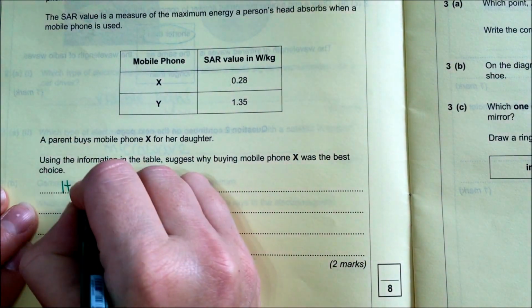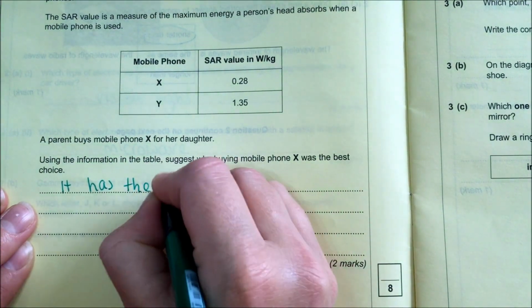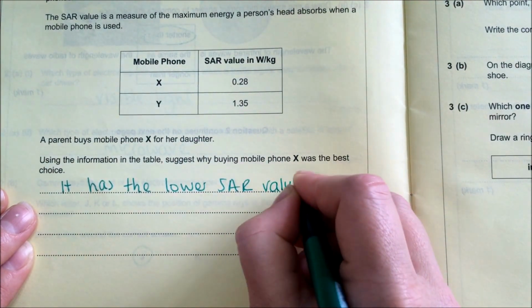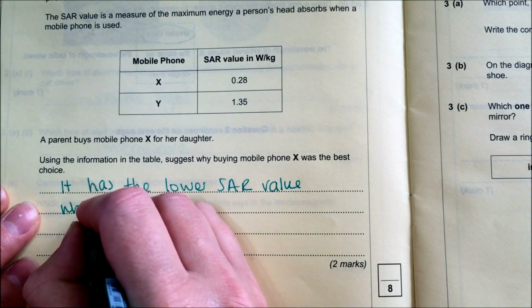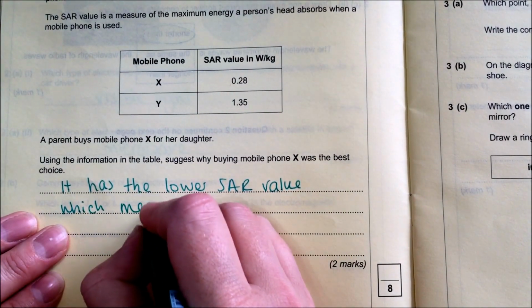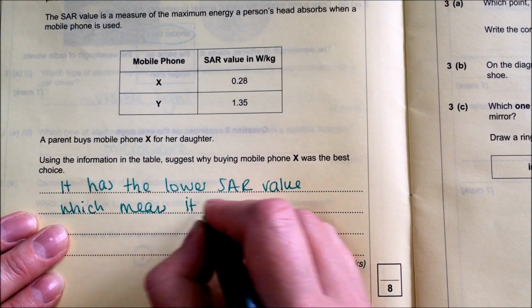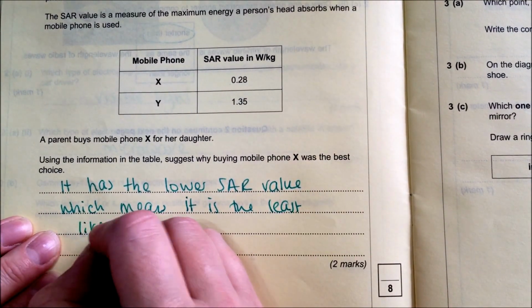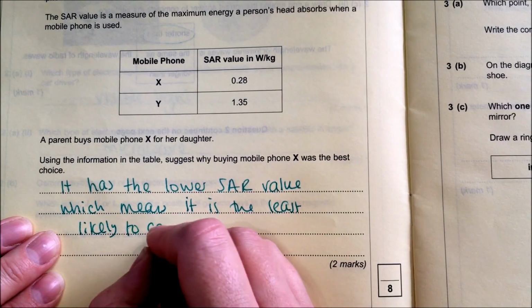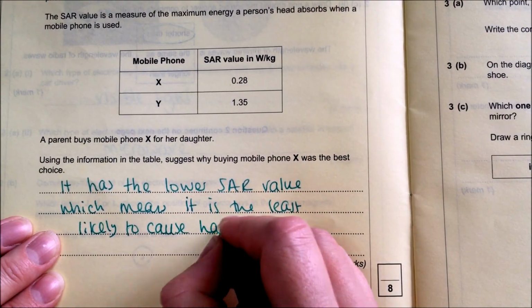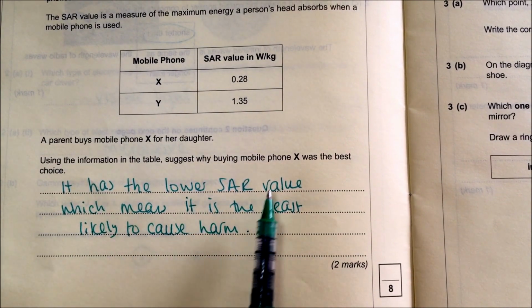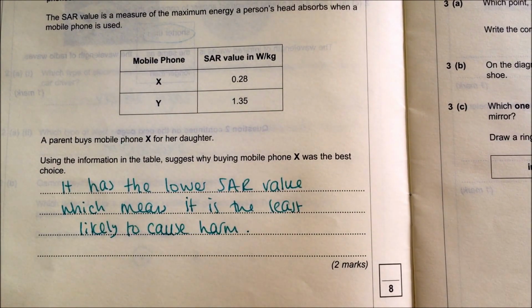So it has the lower SAR value, which means it is the least likely to cause harm, or cause her any problems on her health. Okay, there's a lower SAR value, which means it's least likely to cause harm. Okay, on to question 3.